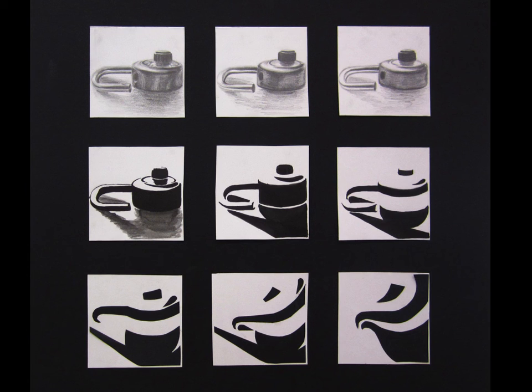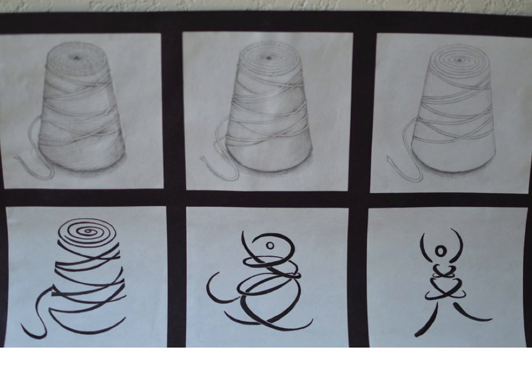This is another student's work. This is not my students'. These are something I found online. Moving to the more abstract.